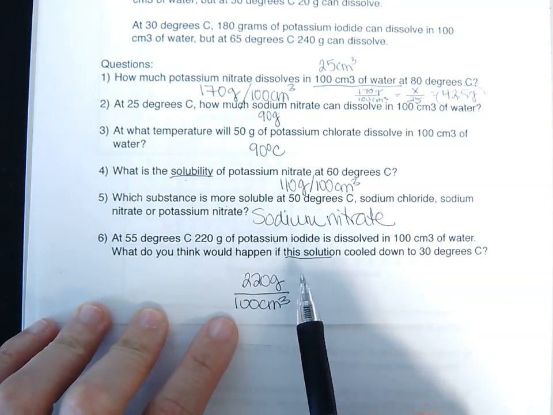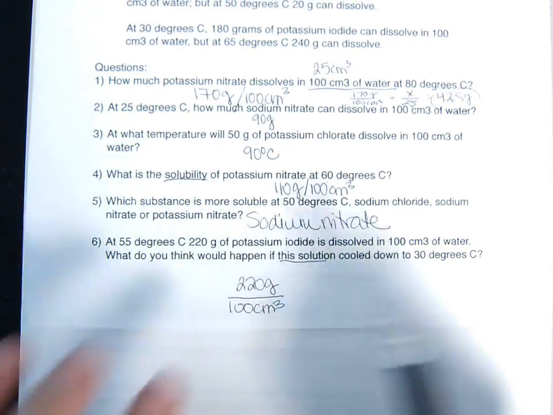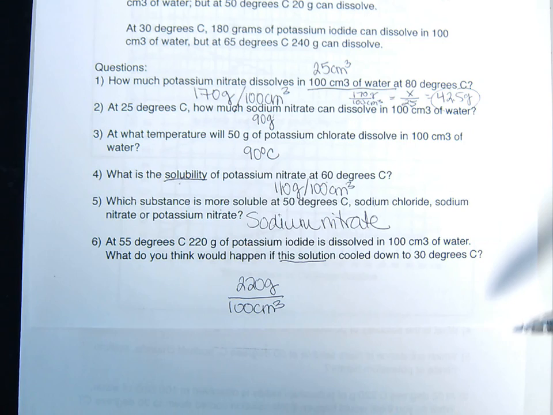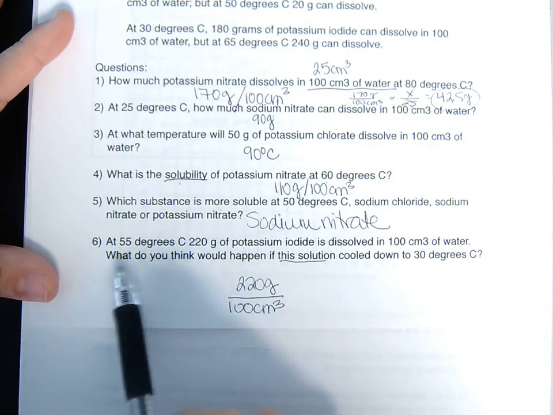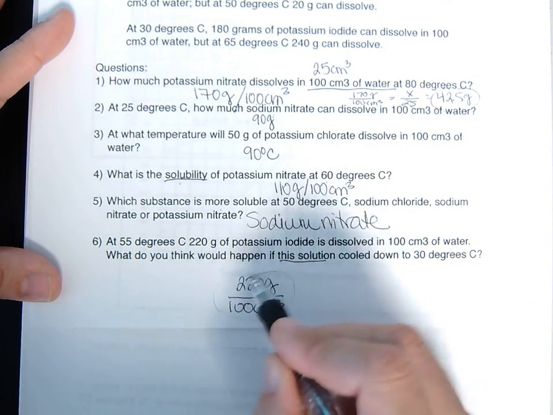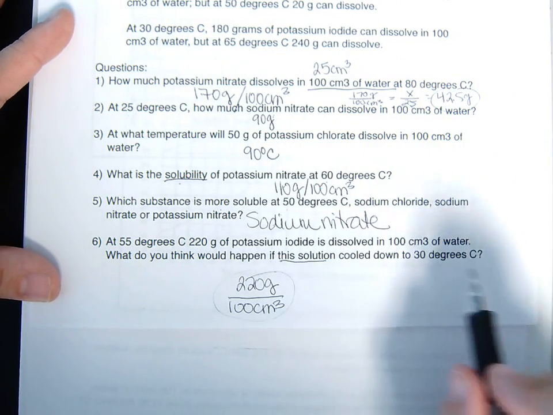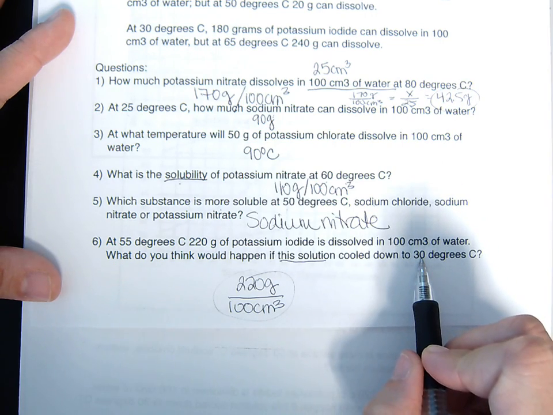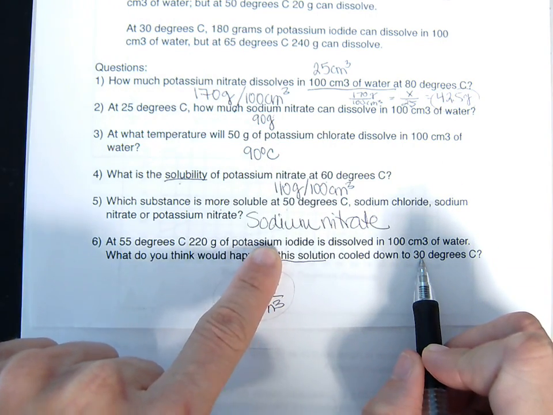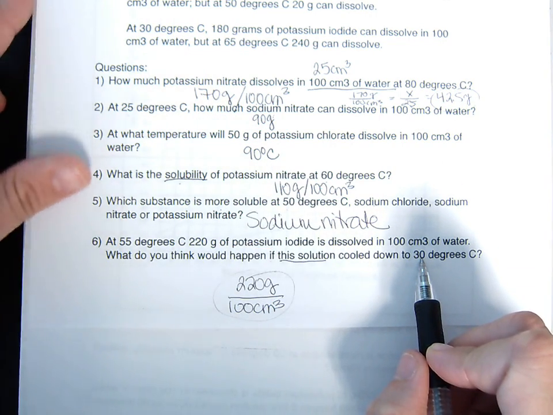Okay. So there's a couple of ways that we can approach this. I'm going to give you the most direct way, to try to avoid confusion. The question says, what do you think would happen if this solution cooled down to 30 degrees? What I'm going to do is find 30 degrees and see where it intersects with potassium iodide. That's going to be my first step.